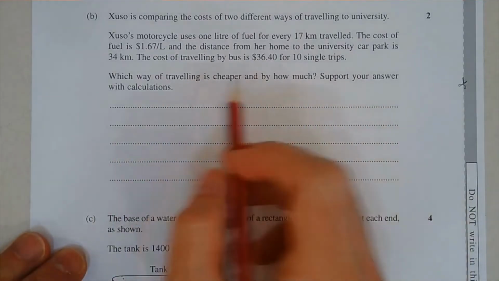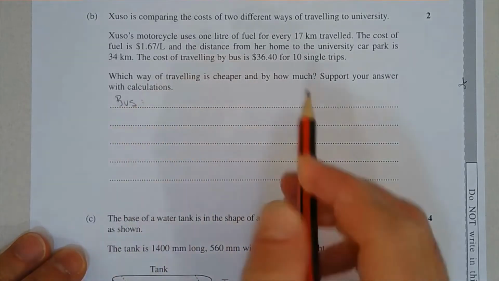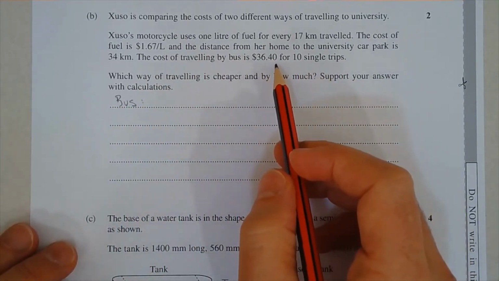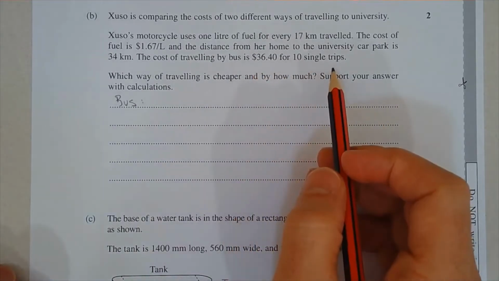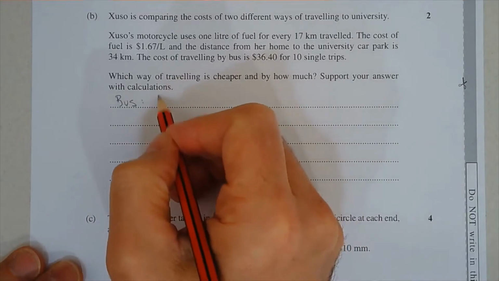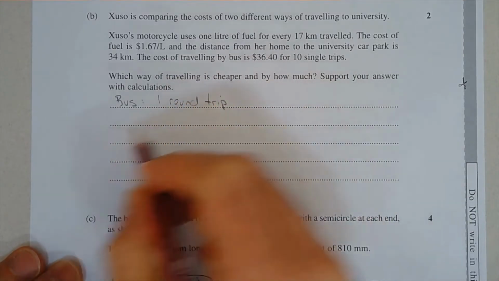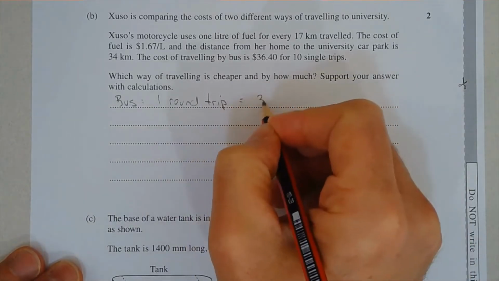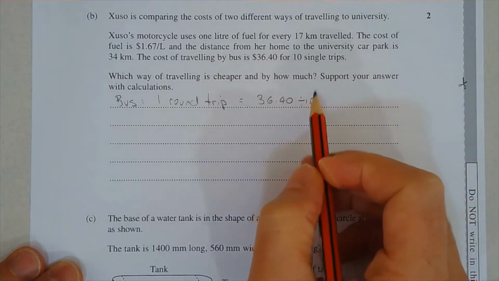So I think maybe we can start with travelling by bus. Why don't we work that out? One single trip is obviously a tenth of 36.40. To go to university and back, it's going to be 2 single trips. So a round trip, back from home to uni and back home again, is equal to 3640 divided by 10. That gives you the cost of one single trip.